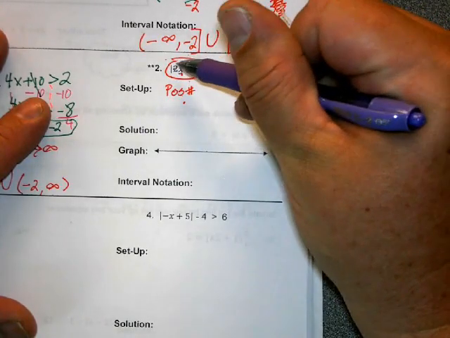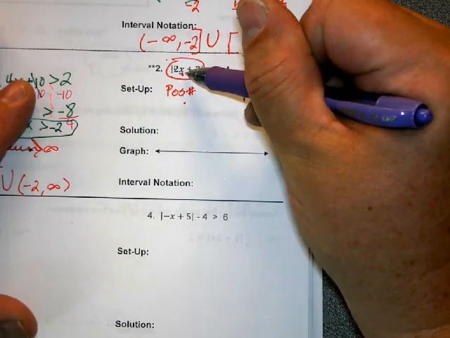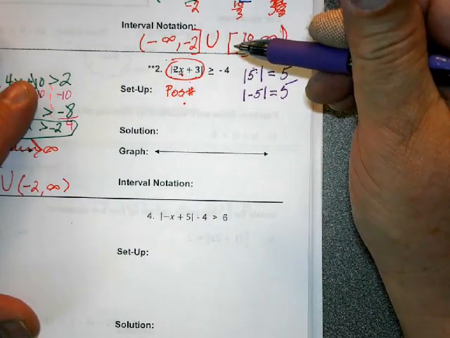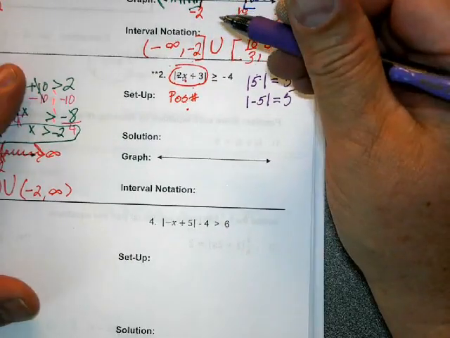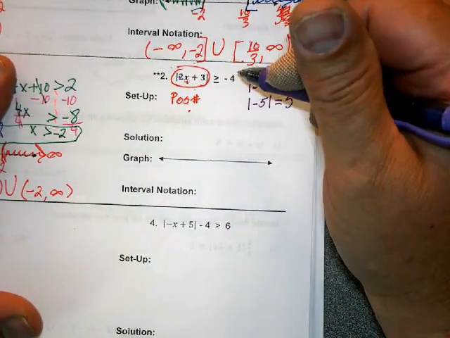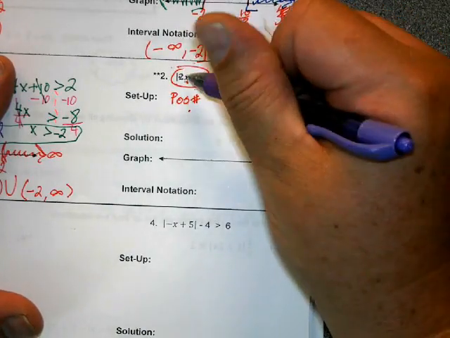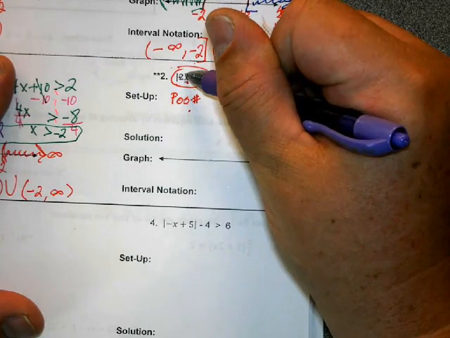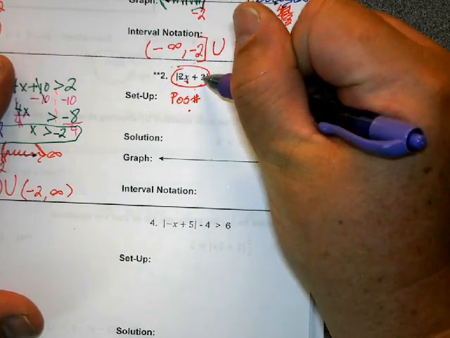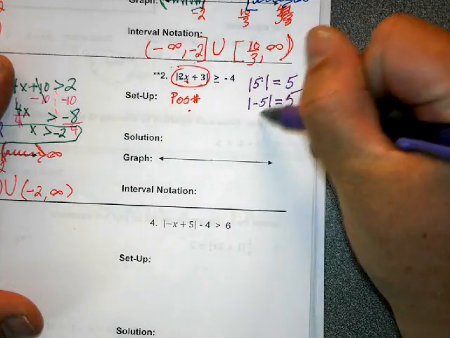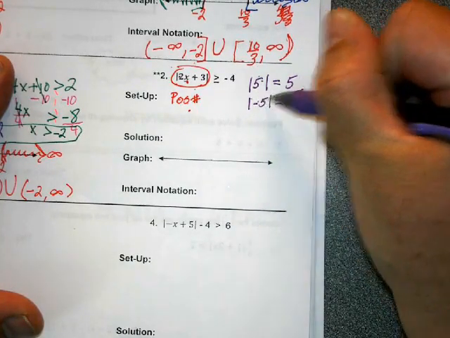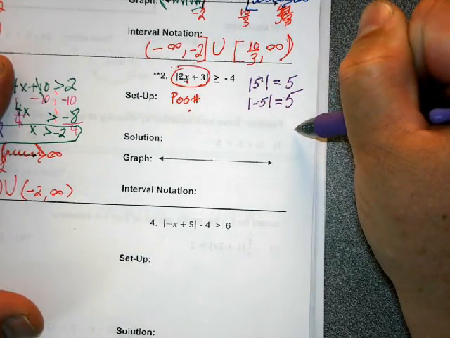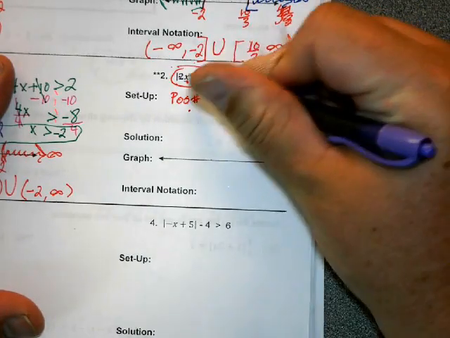Choose another number. Choose a negative number. Negative 5. 2 times negative 5 is negative 10. Negative 10 plus 3 is negative 7. But the absolute value of negative 7 is going to be a positive 7, right? So no matter what I choose for x, whether it's positive or negative, it's always going to be bigger than a negative number.